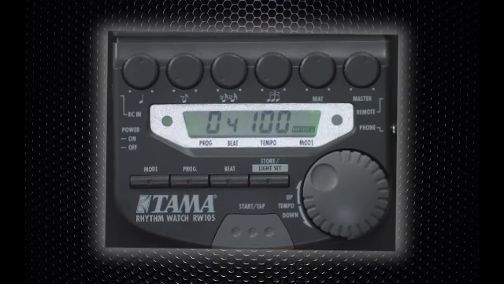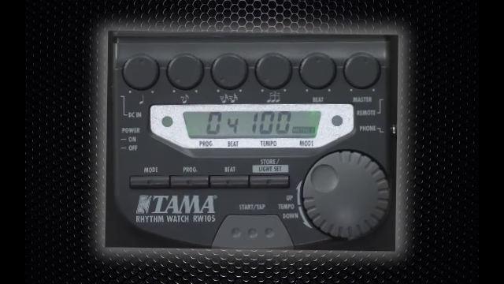1, 2, 3, 4. 2, 2, 3, 4. 3, 2, 3, 4. 4, 2, 3, 4.